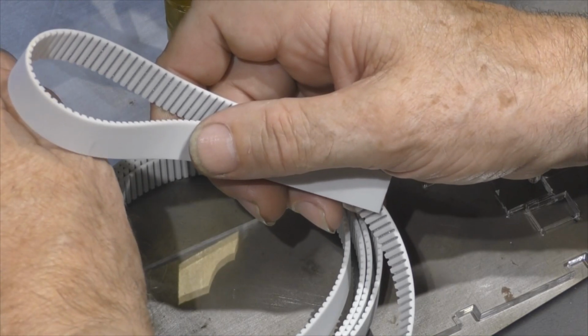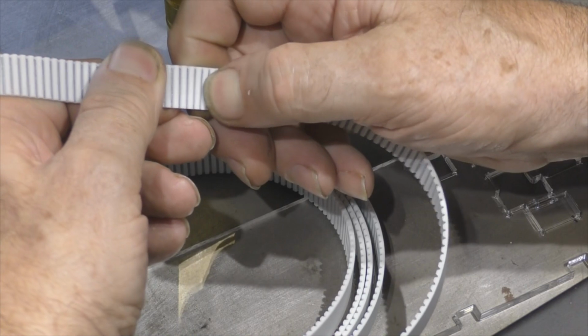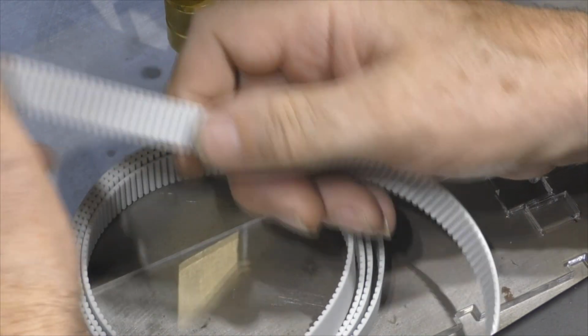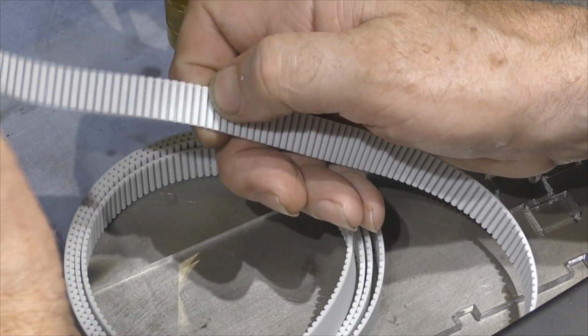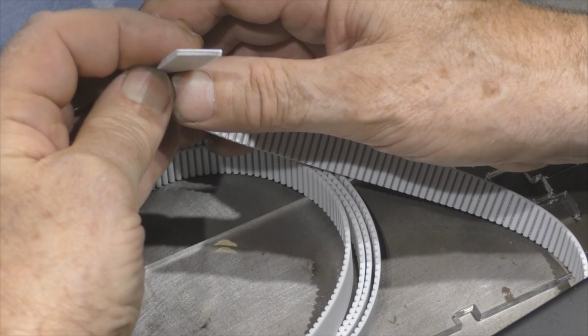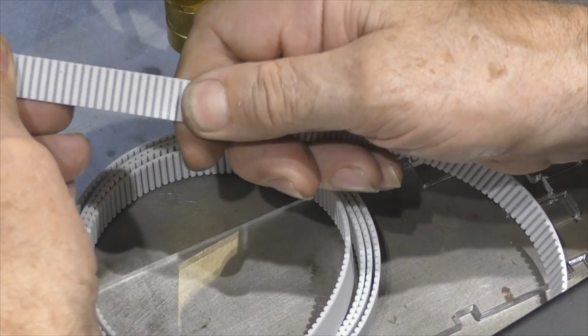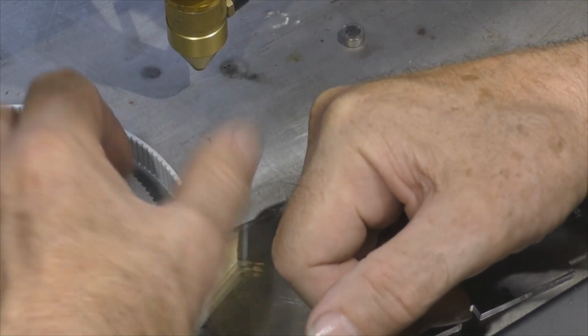So not only is it a slightly different tooth form, it's also a different stiffness of material. But the other big difference between this and that belt is that this one has got steel cords in it. When we look on the end there, there's a whole load of steel cords that run through this belt. So there are several ways in which I think that this belt will be stiffer.